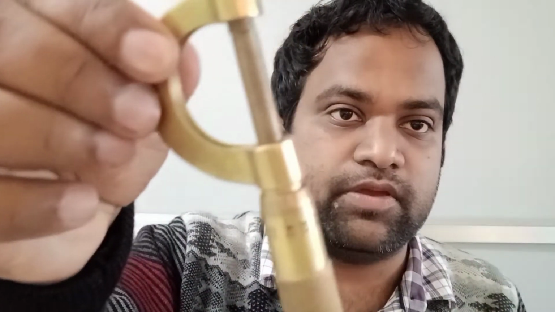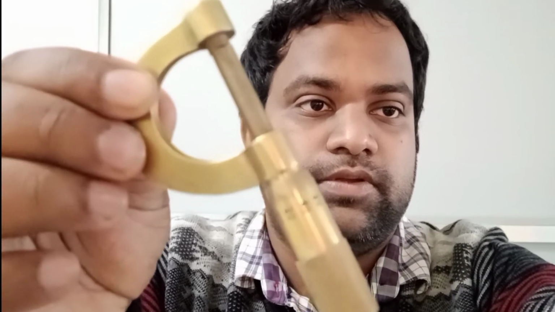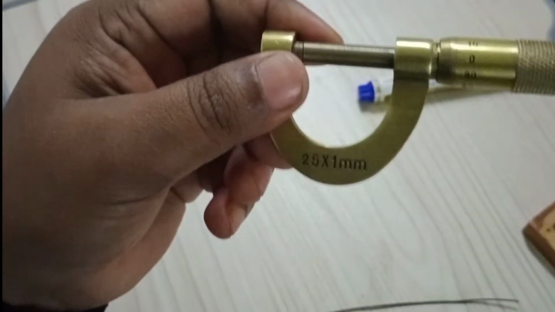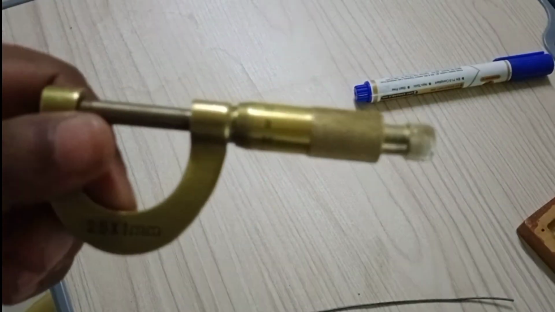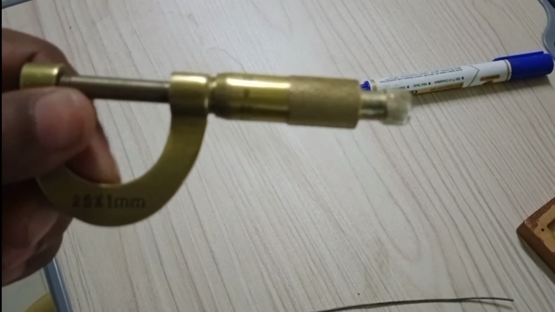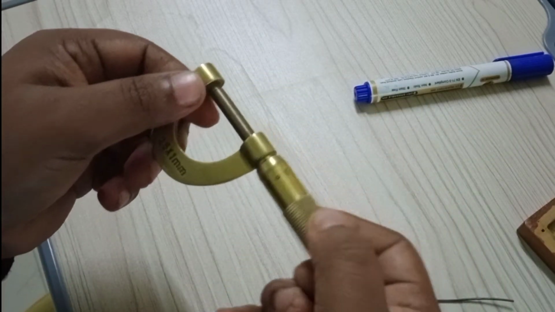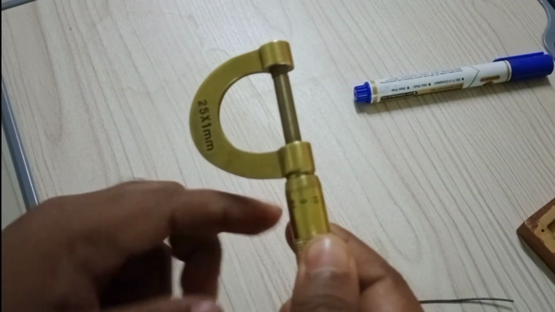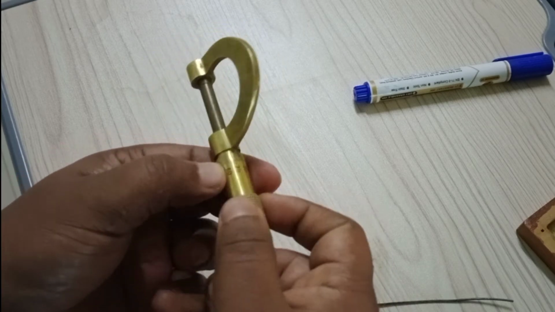So zero error, you can see this apparatus, right? Now this is a closer view. I'm showing you here. You can see this is a screw gauge and there are basically two scales. You can see one circular scale where it is 0, 10, 20, 30 like that up to 100.